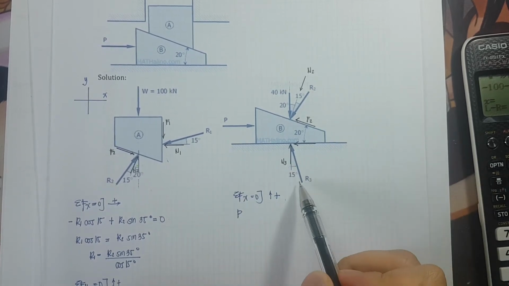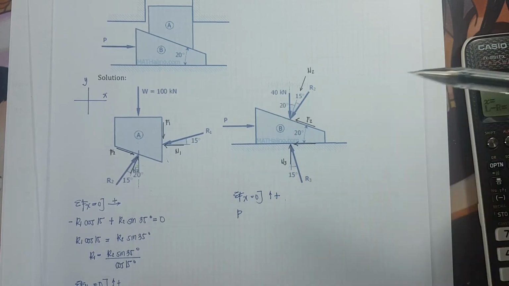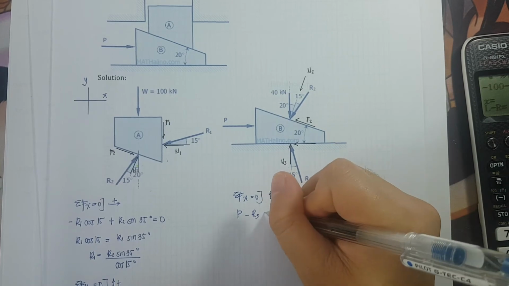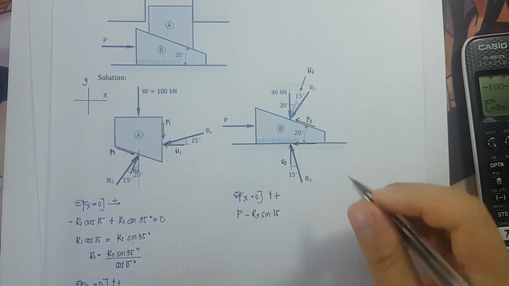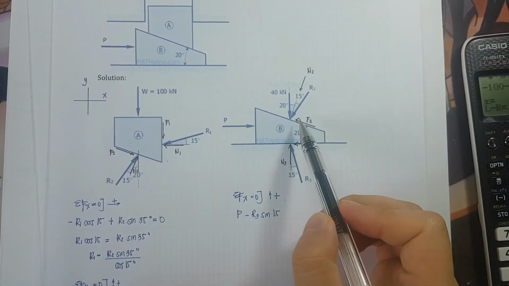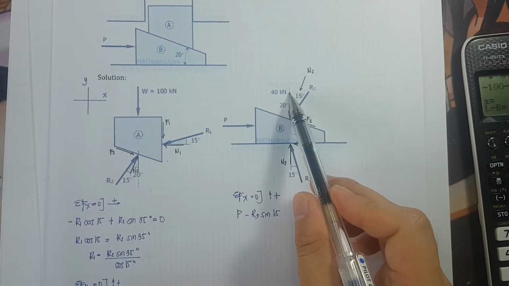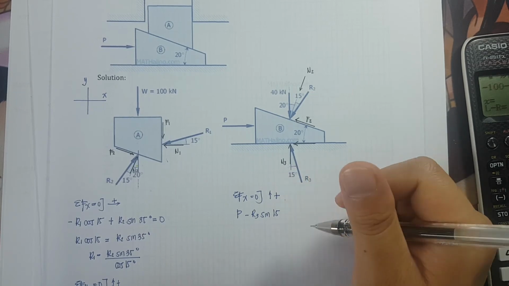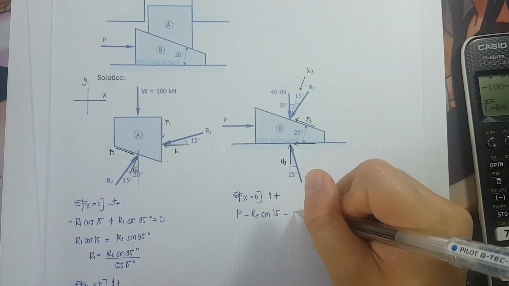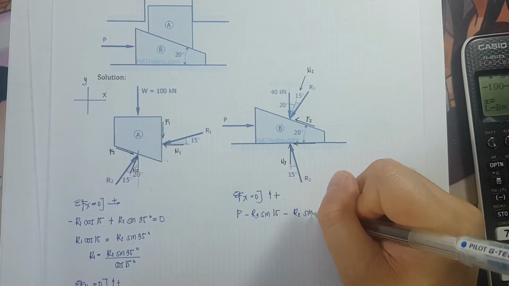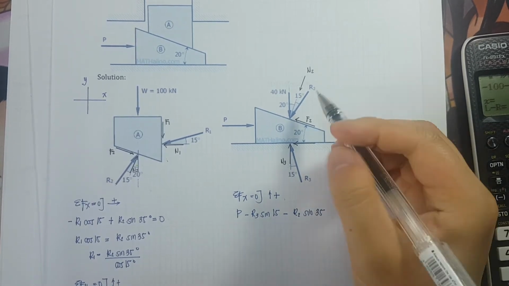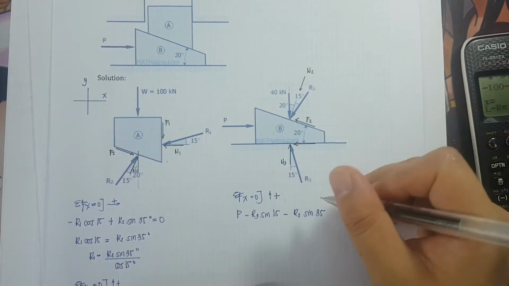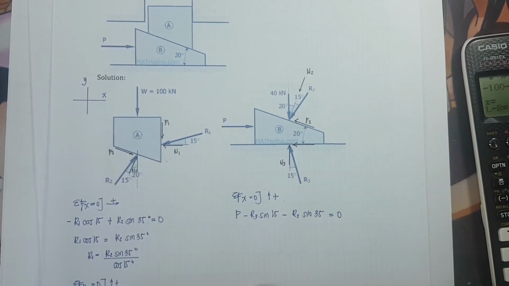Then we have R3, which is towards left. So minus R3, and it is a function of sine. So sine 15. Then we have here R2, and it is a function of sine. So minus, because it is pointing to the left. Minus R2 sine 35 degrees. 15 plus 20, that is 35 degrees. And that's it. Equate it to 0.